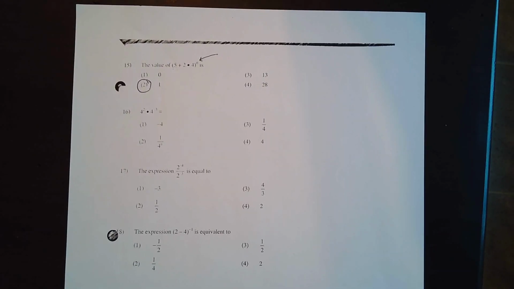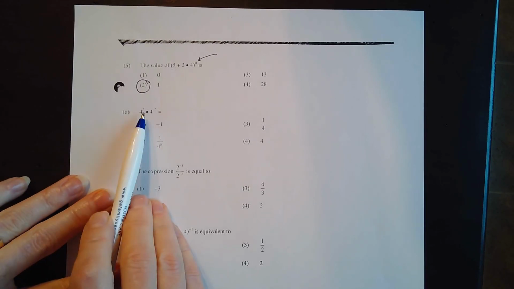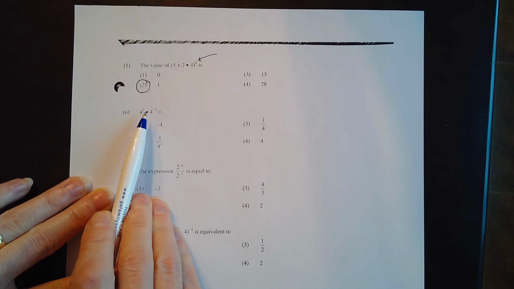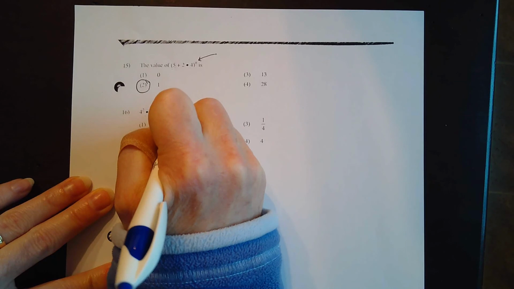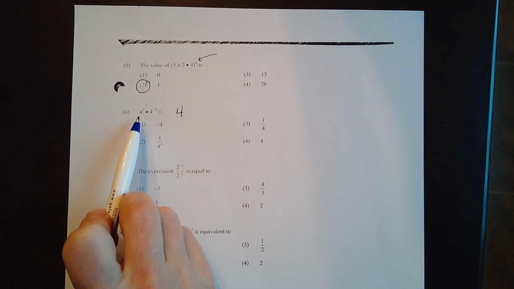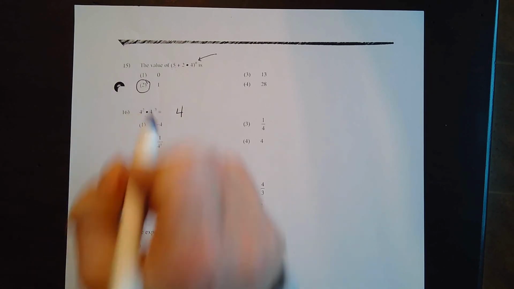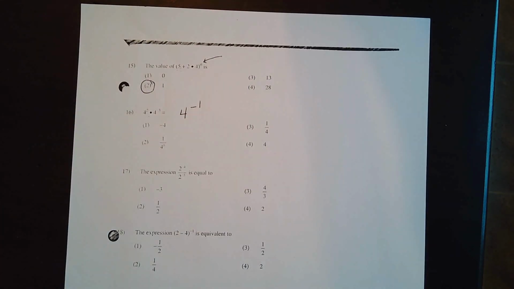Number 16, we're going to multiply 4 squared times 4 to the negative third. When we are multiplying, we learned we keep the base, keep that 4. And we also learned we need to add the exponents. 2 plus a negative 3 is negative 1.